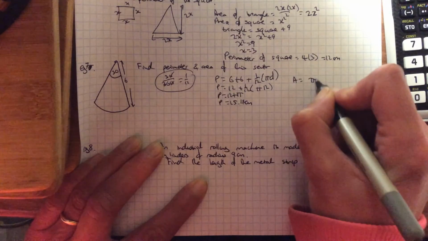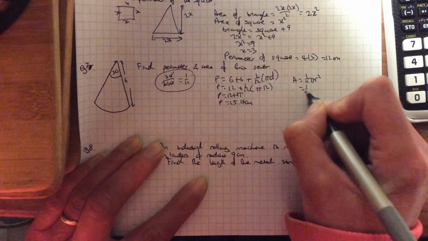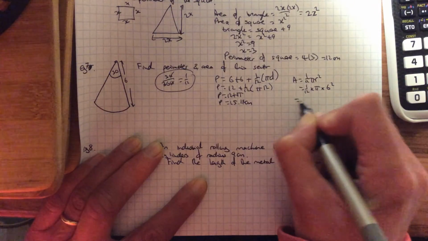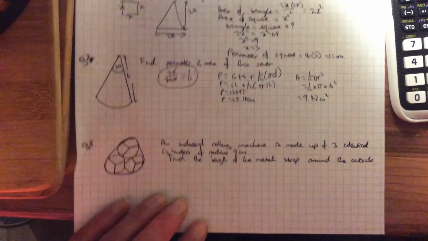Now you want the area of this shape. Area of a circle is pi r squared. You don't have a full circle, you've got a 1/12 of one. So it's a 1/12 times pi times 6 squared, and just working that in your calculator, 9.42 centimetres squared.